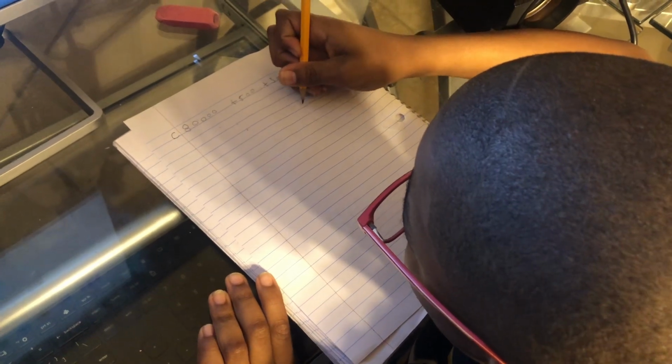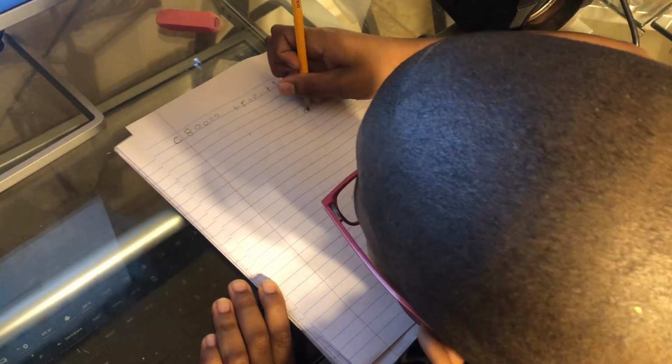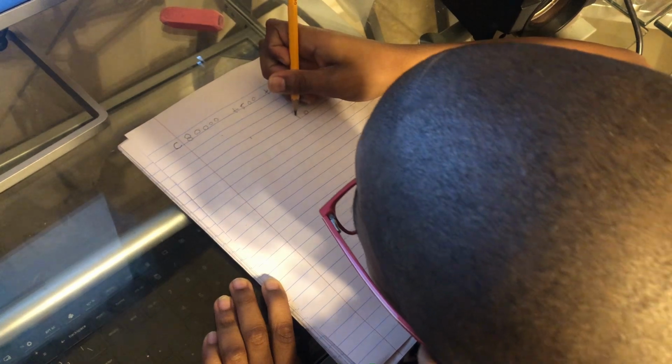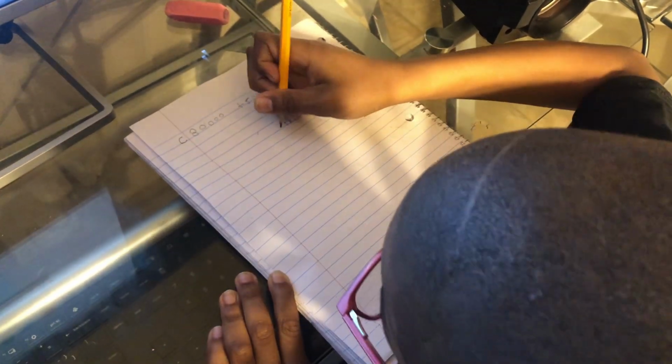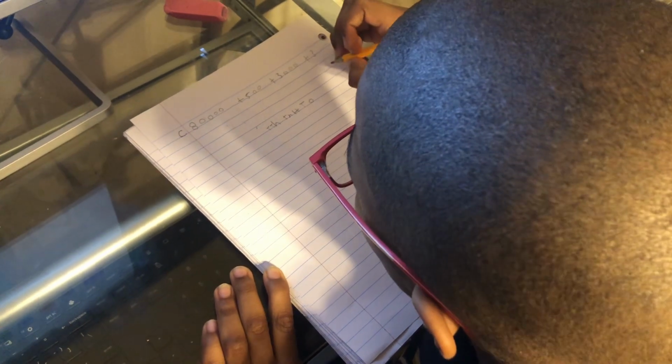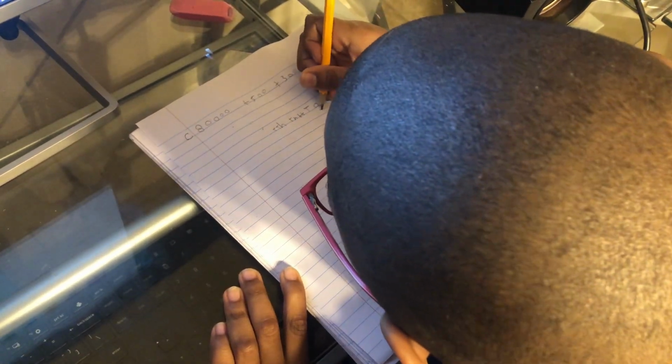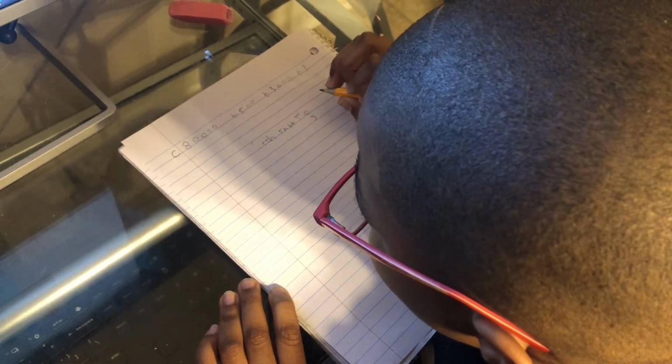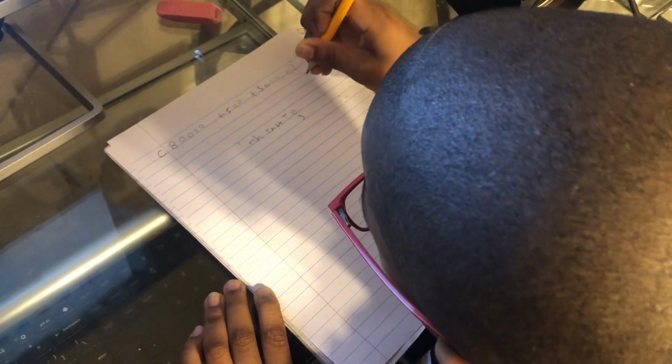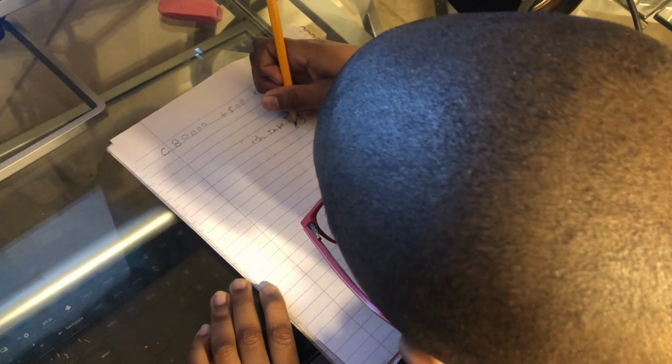Now first thing I have to do is write labels. Ones, tens, hundreds, thousands, 10,000s. So now I have to look for my ones. 3 ones. How many tens? 0. So now we have to put a 0.